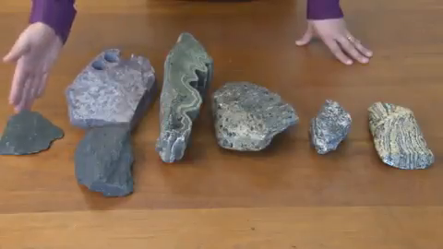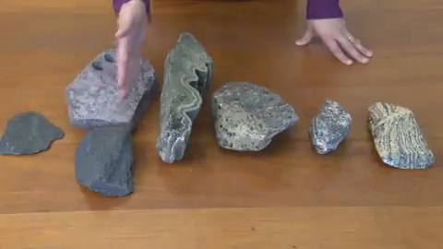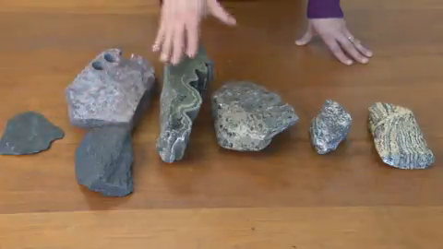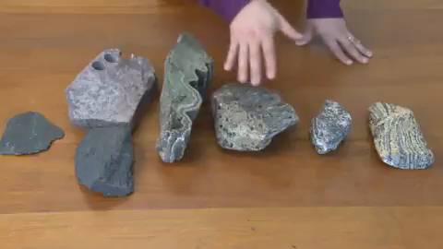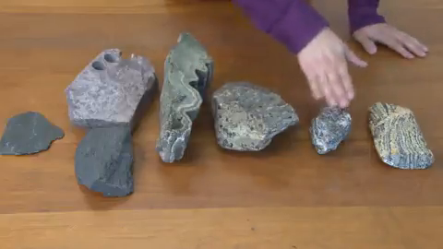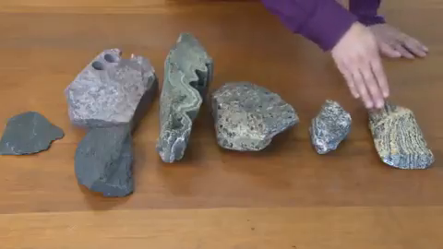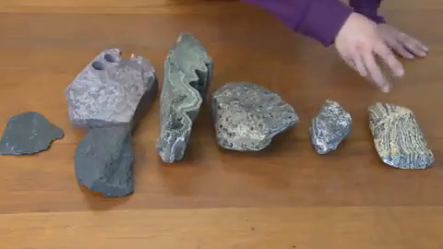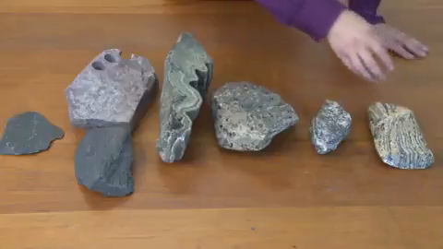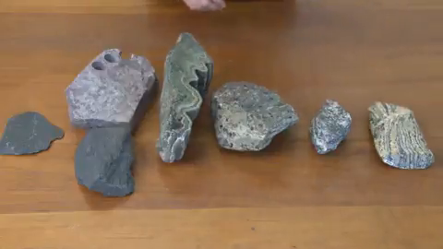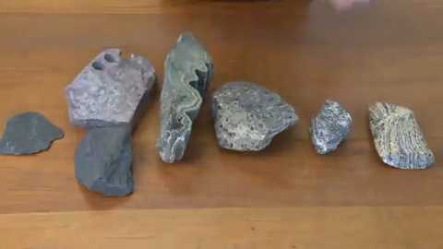We've got the slate, the low-grade end of the metamorphic rocks, through the phyllites and the schists here of varying degrees of metamorphism, to the gneiss, and the point where we even start to remelt this rock almost to the point of being an igneous rock, but the migmatite being the highest grade metamorphic rock within this particular suite.